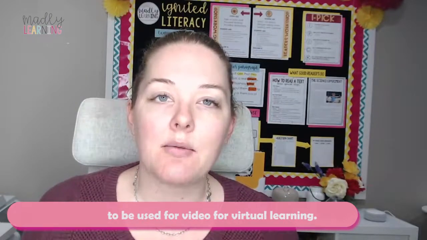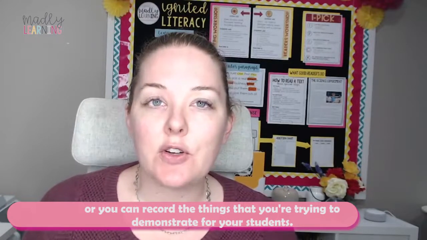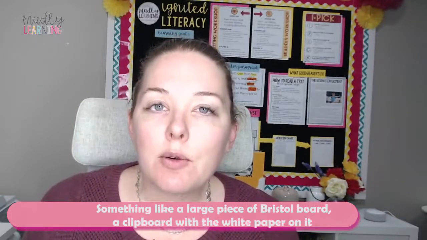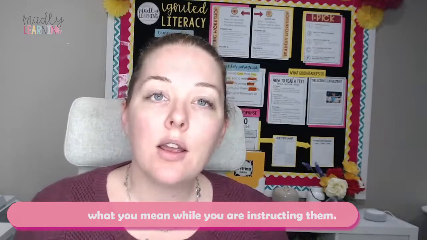All of the cameras contained within those devices can be used for video for virtual learning. Alternatively, you might need a space in which you can write things down or record the things that you're trying to demonstrate for your students. Something like a large piece of Bristol board, a clipboard with white paper on it, or even the white surface on your iPad will give you the ability to show your students what you mean while you are instructing them.